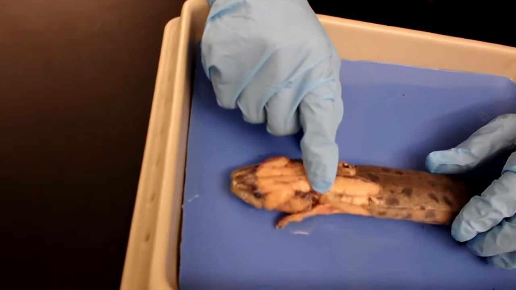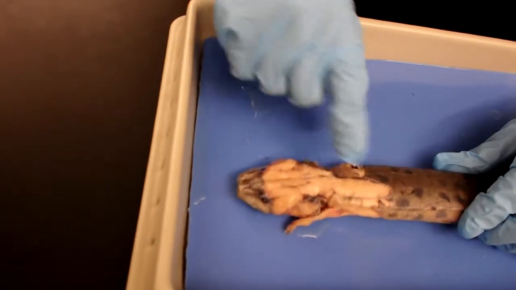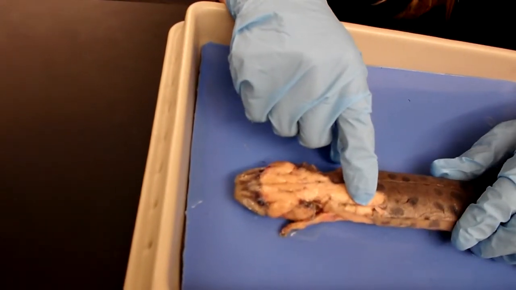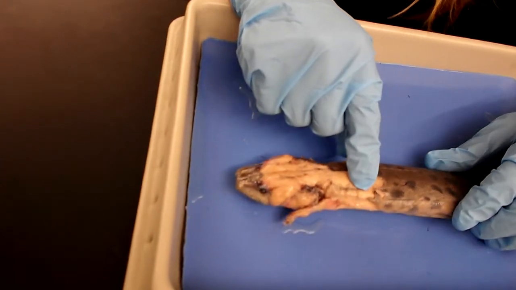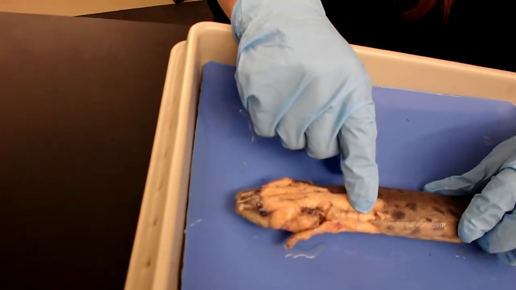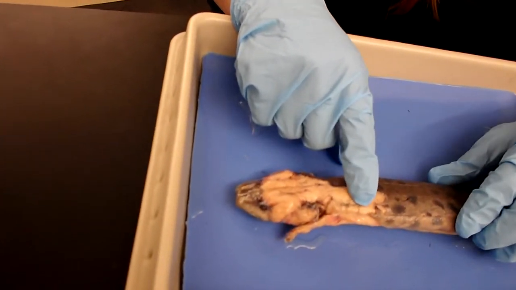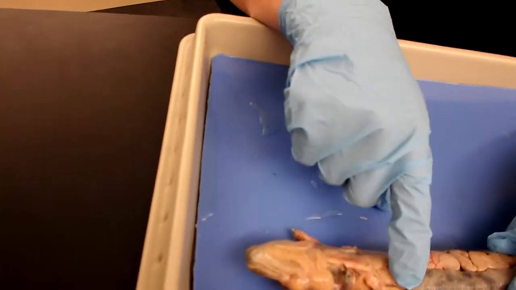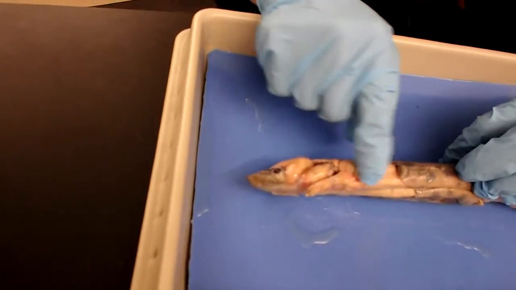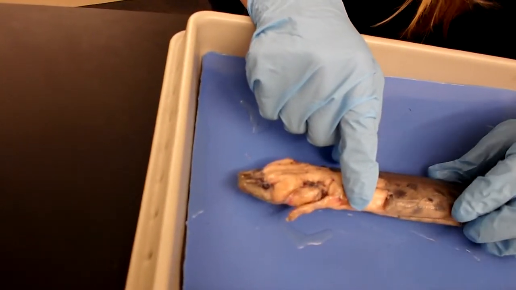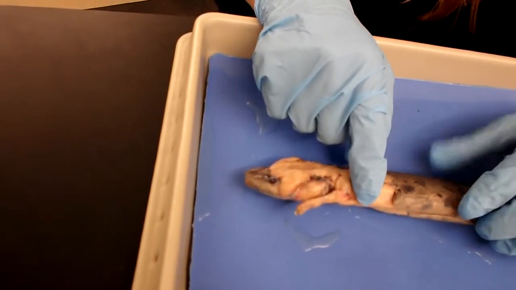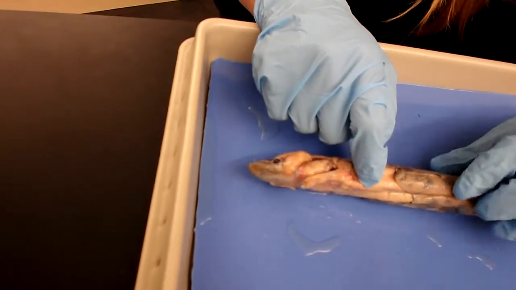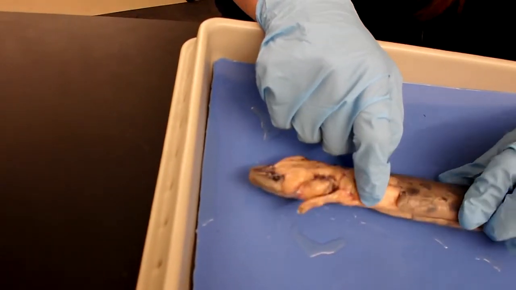And over here we have the dorsalis trunci. These originate at the transverse processes of vertebrae and myocepta and insert at the transverse processes of vertebrae and myocepta. The external obliques down here, shown right here, originate at the transverse processes of vertebrae and insert at the connective tissue of rectus abdominis.